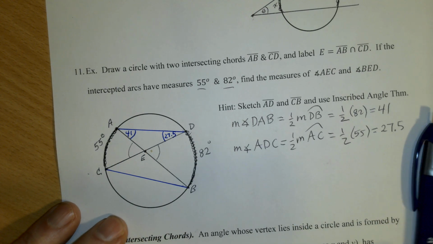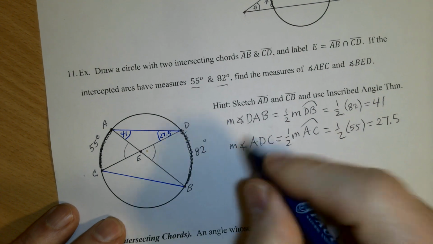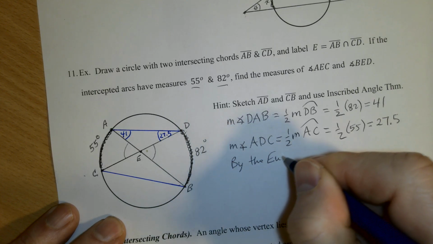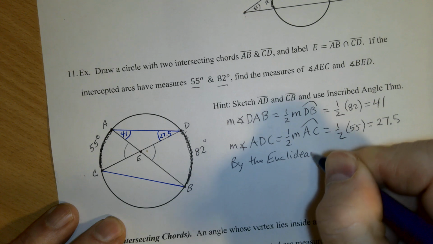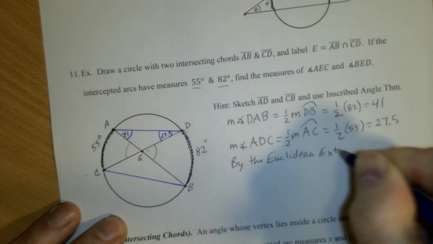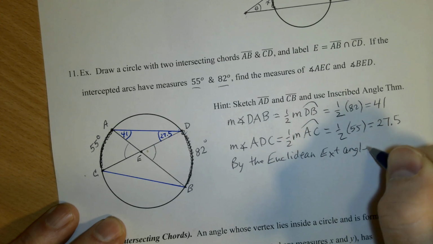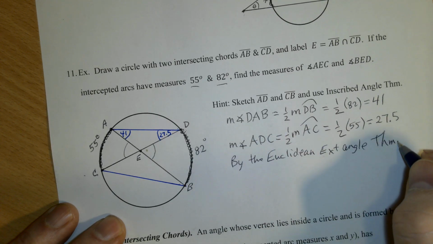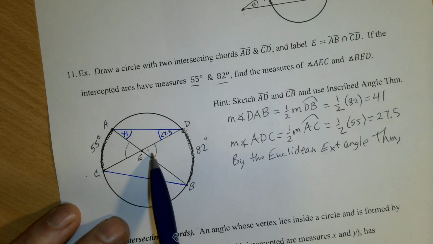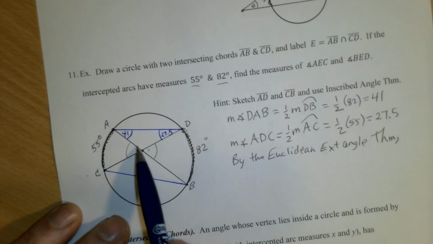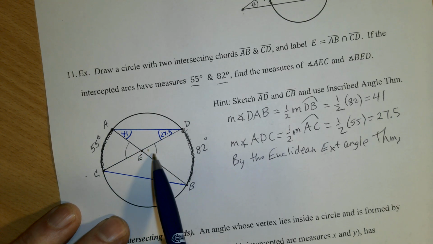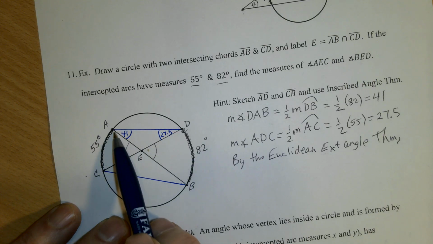But instead, I will use the exterior angle theorem. What do we know? This angle, if we extended AE of this triangle all the way like this, is an exterior angle to triangle AED.